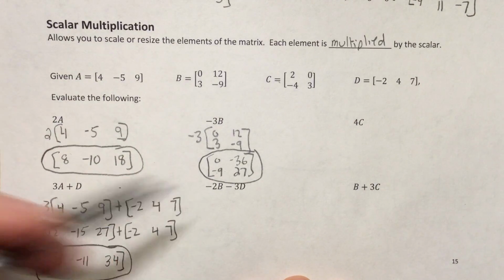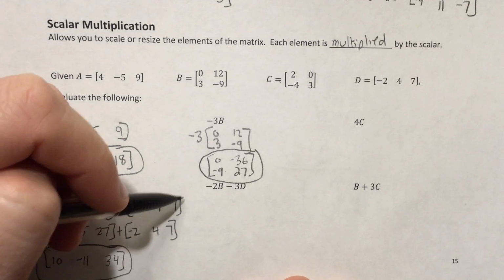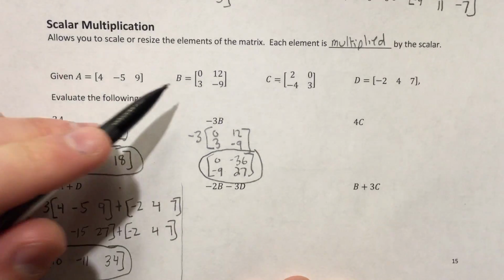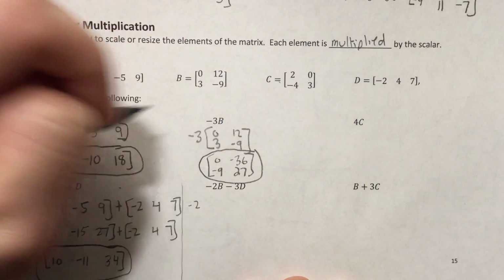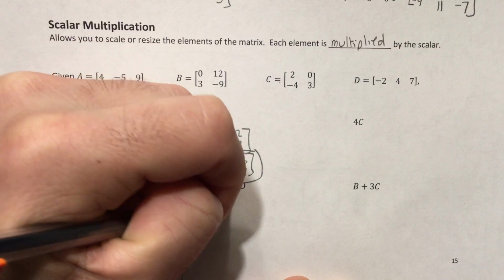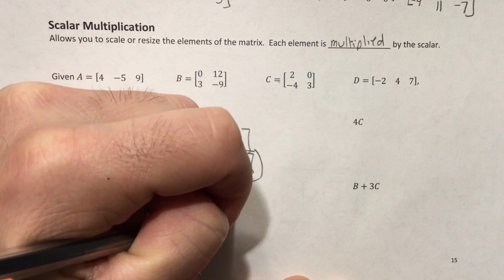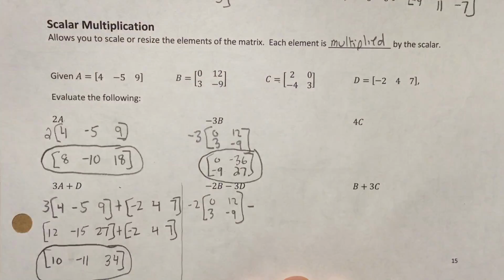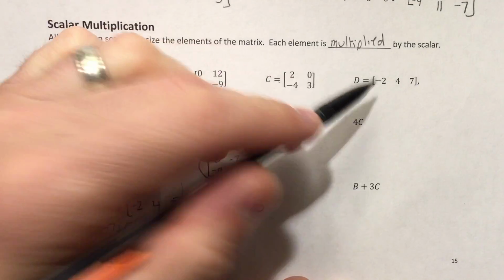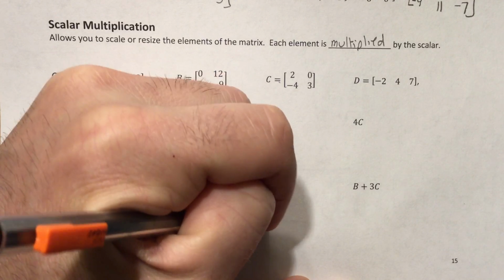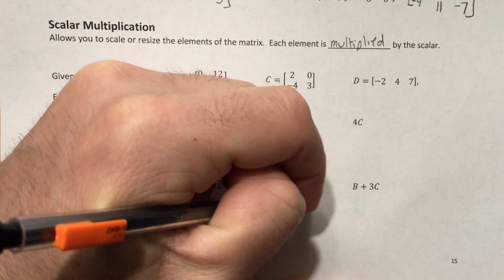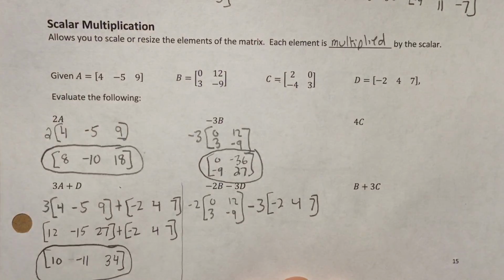Let's just do one more. We'll do negative 2B minus 3D. So negative 2B would be negative 2 times matrix B, 0, 12, 3, negative 9. Minus 3 times matrix D. Now you may say to yourself here, well, these don't have the same dimensions, I can't do that.